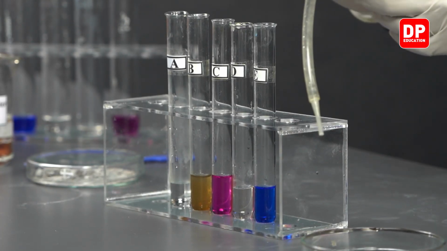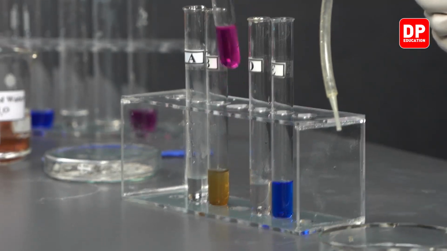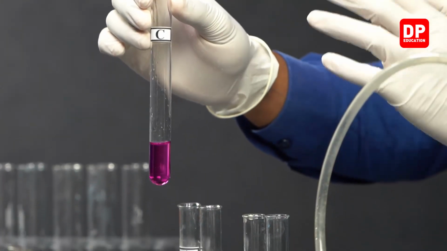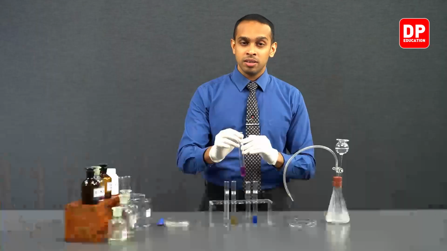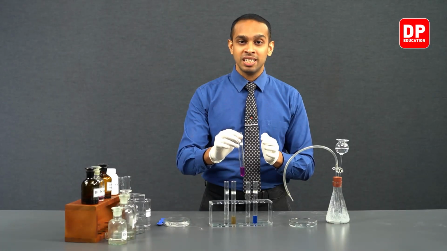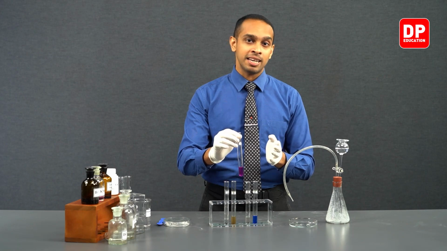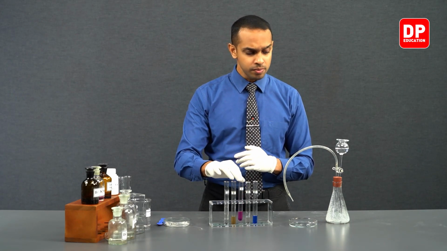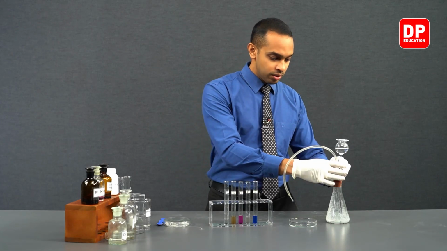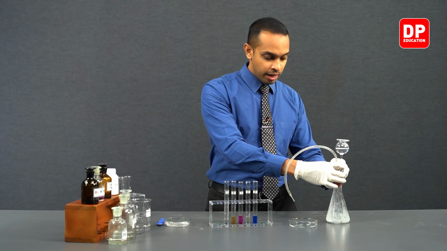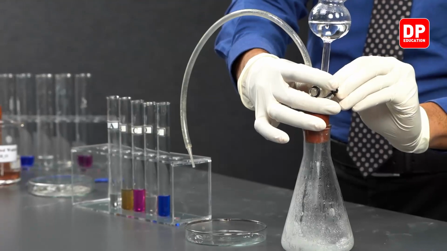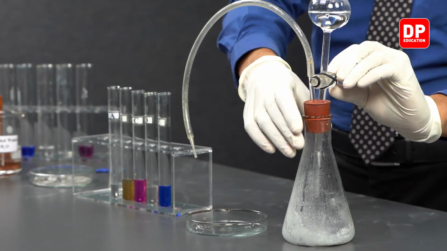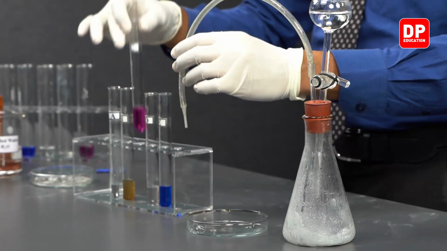Now let's move on to the test tube C. The test tube C contains acidified potassium permanganate. Let's observe what happens when we send ethane gas or acetylene gas through acidified potassium permanganate. Let's turn the valve and increase the amount of water that is flowing to the calcium carbide here, so we can produce more acetylene gas.